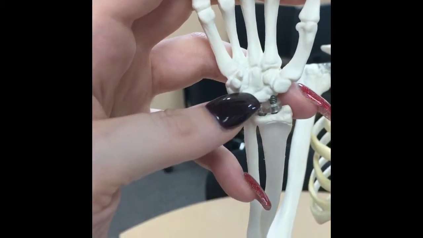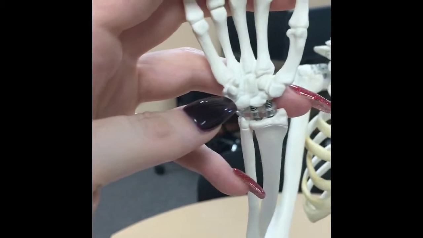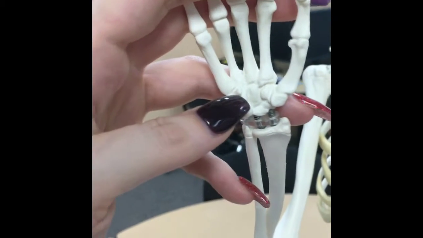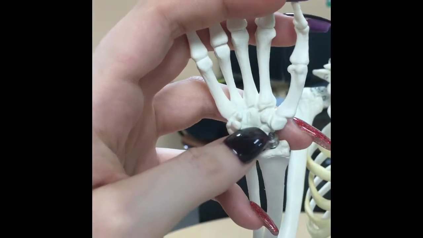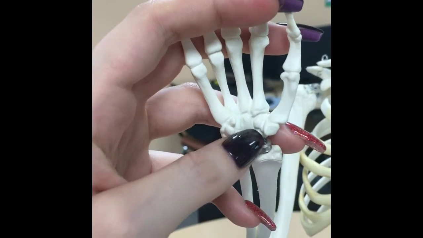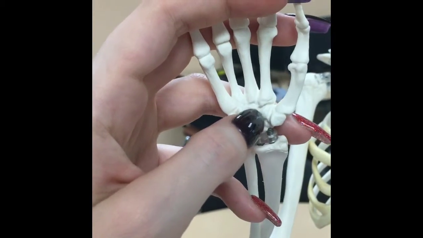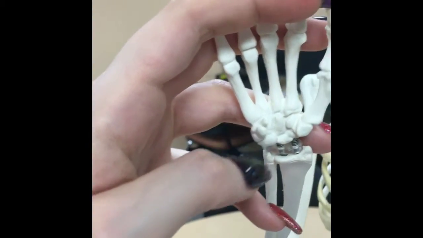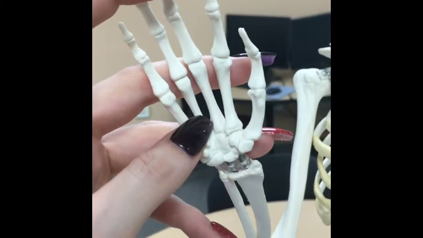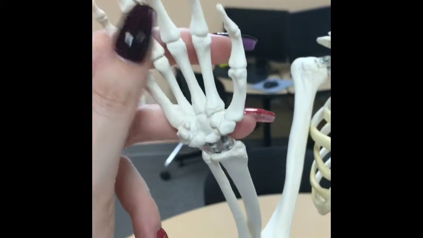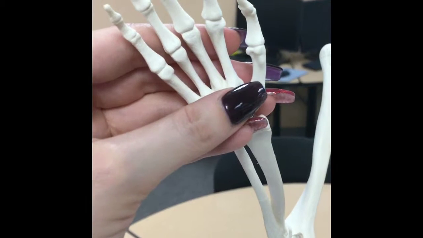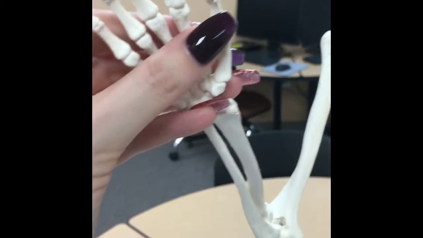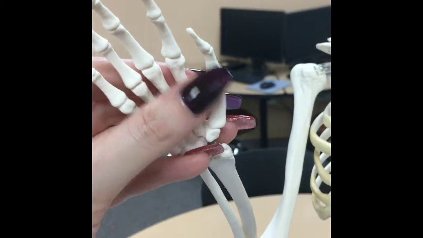Scaphoid, lunate, triquetrum, pisiform, trapezium, trapezoid, capitate, hamate, metacarpals, phalanges, proximal, medial, distal. Metacarpal, then phalange, proximal, distal.